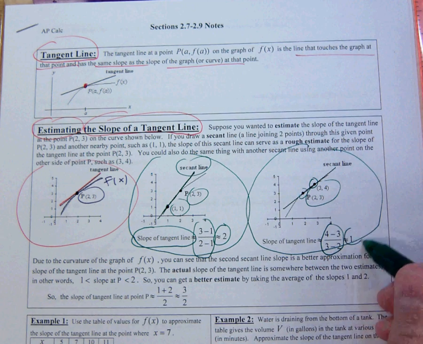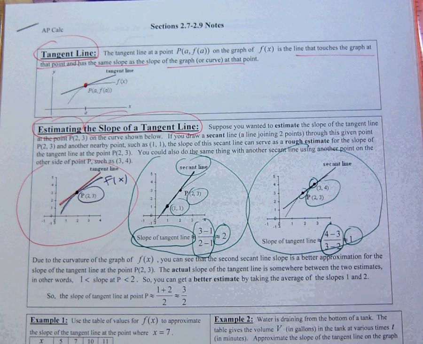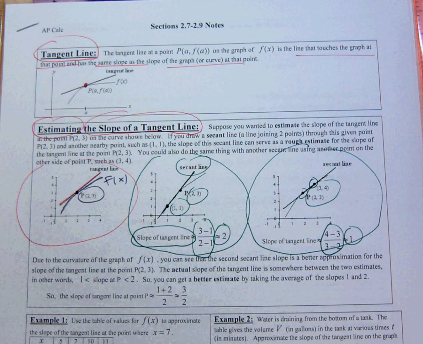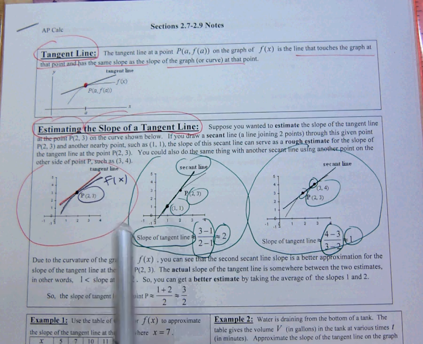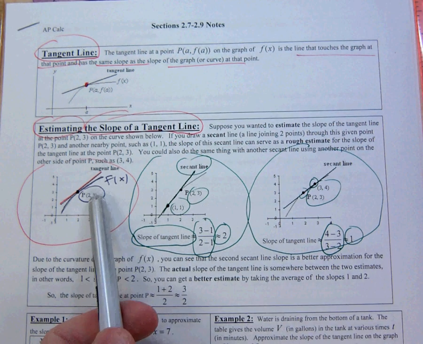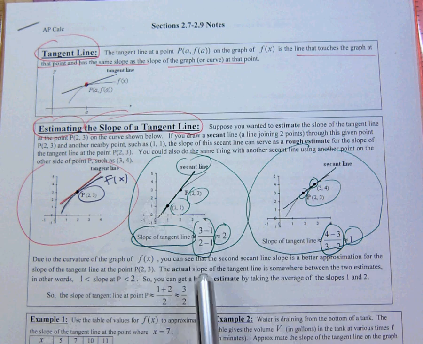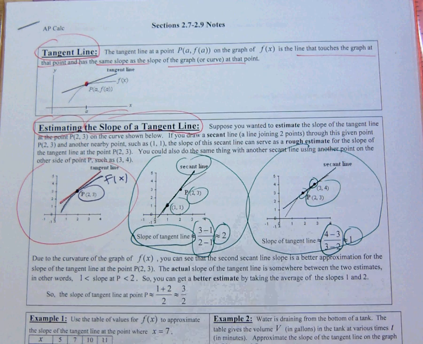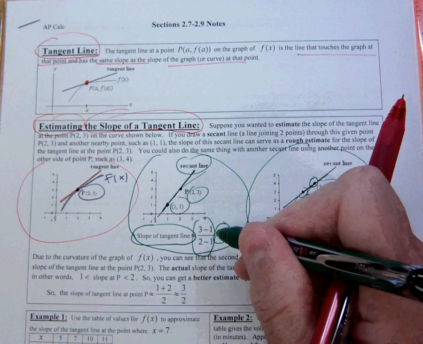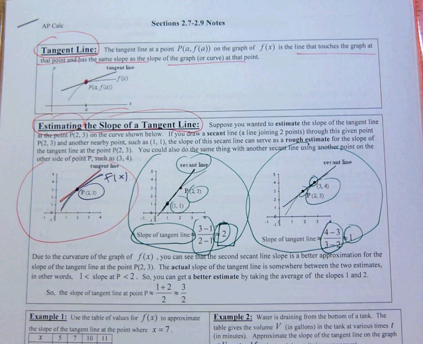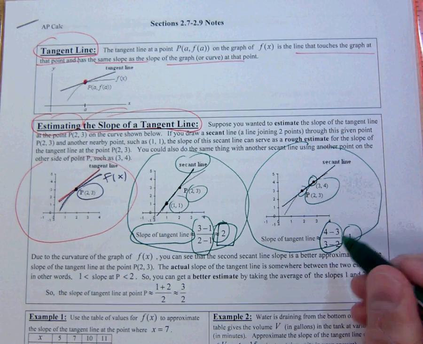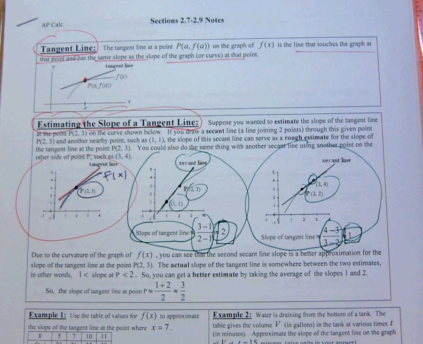All right, so what I'm saying is this. If I ever ask you, or the AP test asks you to approximate the slope of a tangent line, all you got to do is take the point and then pick another point nearby to the left or the right and just do algebra 1 and find the slope. So what I'm saying is 2 would be an acceptable answer for the approximate slope of the curve. 1 would be an acceptable answer for the slope of the curve.